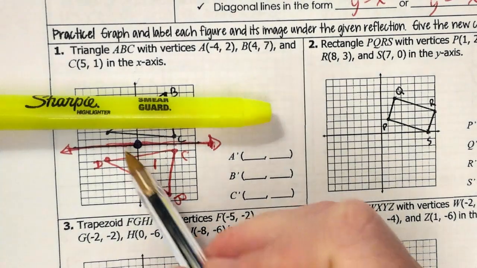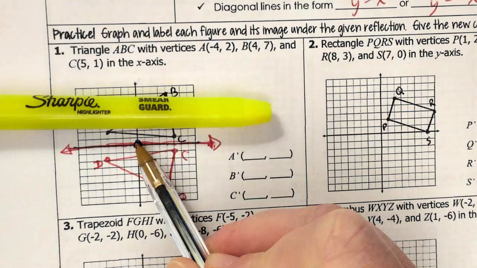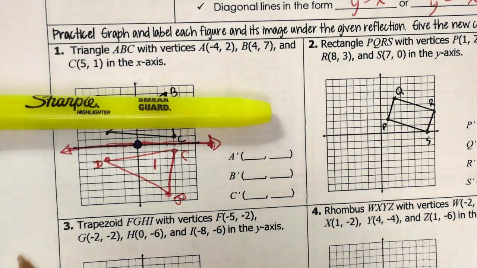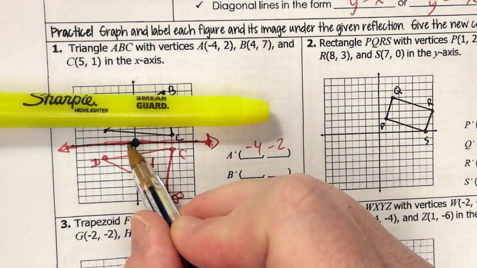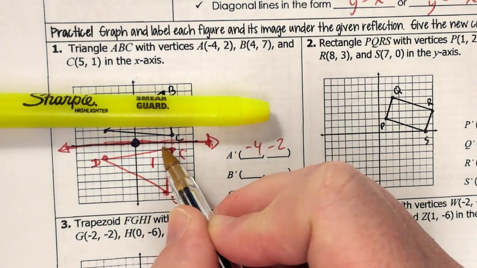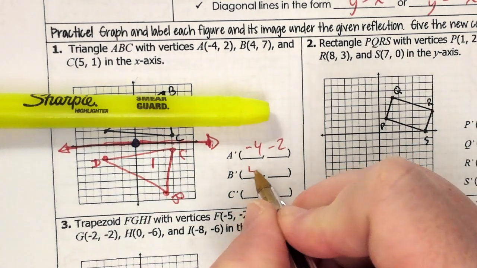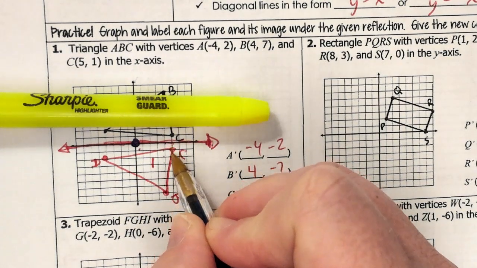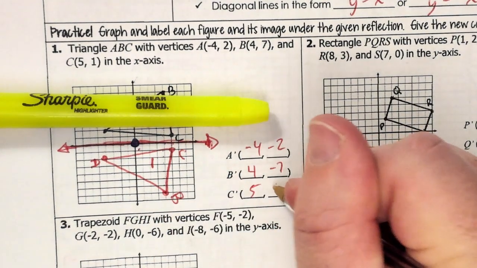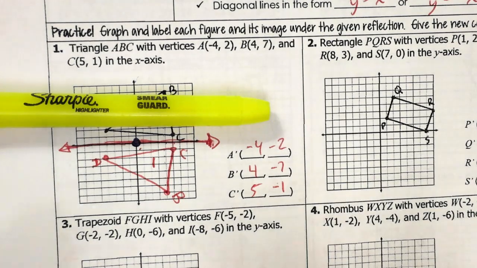All right, so we have A, which is right over here. That is -4, -2. We have B, which is +4, -7. And C, which is at +5, -1. All right, so this should be okay.